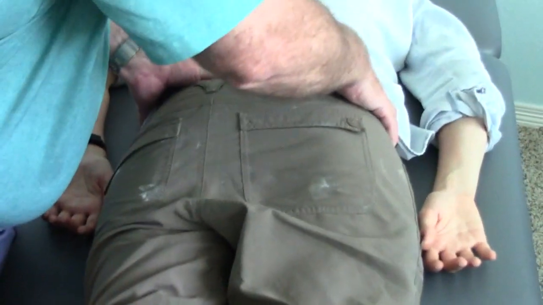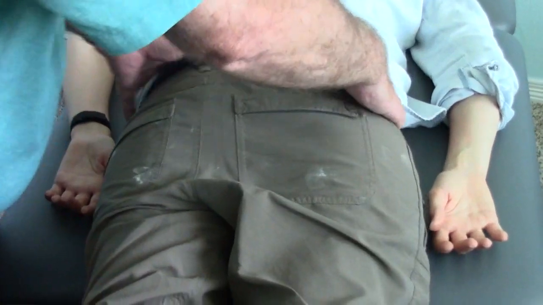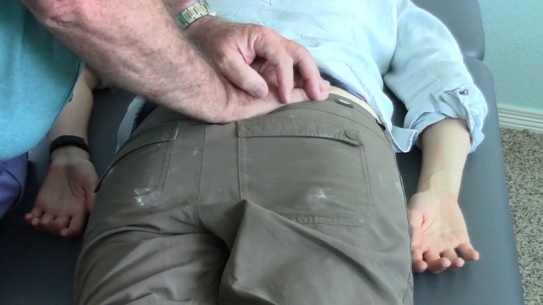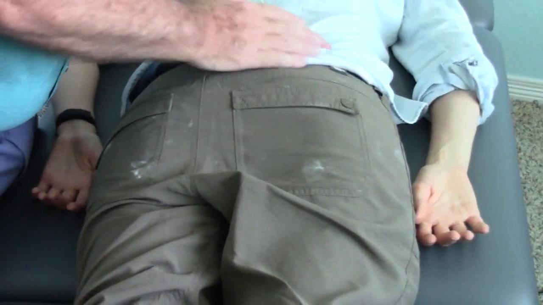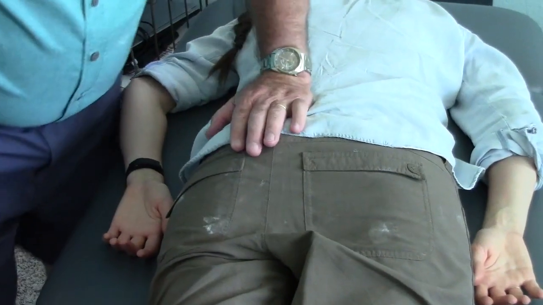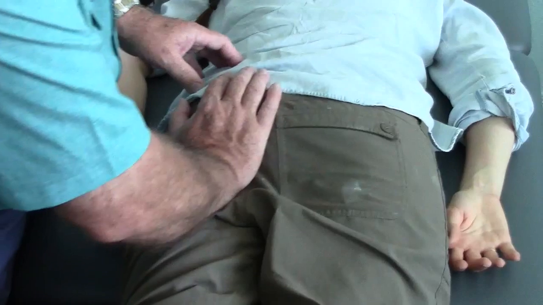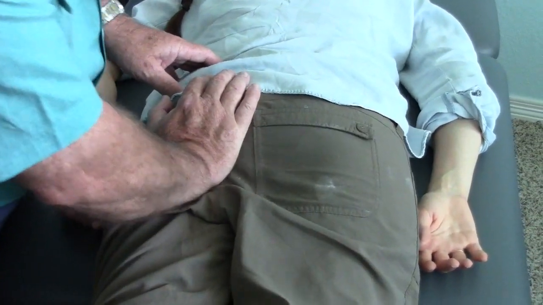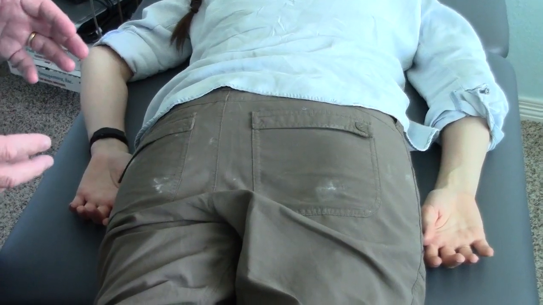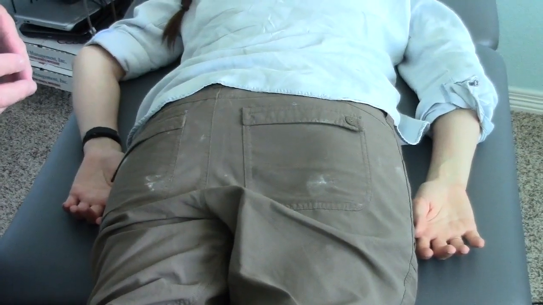We've looked at the sacrum, and I don't find any asymmetry of the sacrum, and I didn't find any asymmetry of movement with the various spring tests. And the same thing with the pelvis. All of the mobility tests, inferior glide on both sides, superior glide on both sides, rotational movement, all of that demonstrated fairly normal mobility.